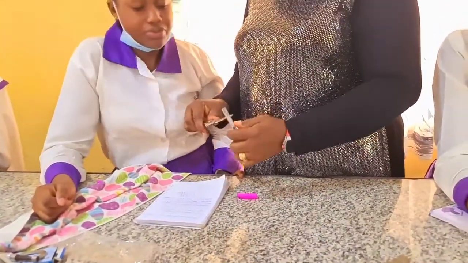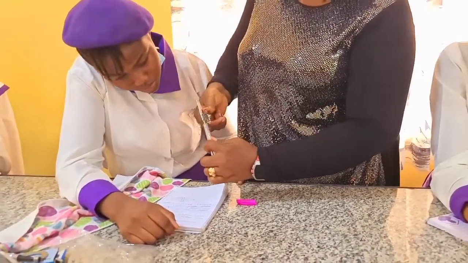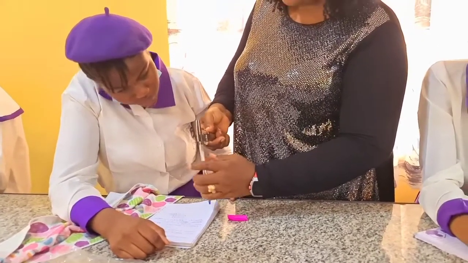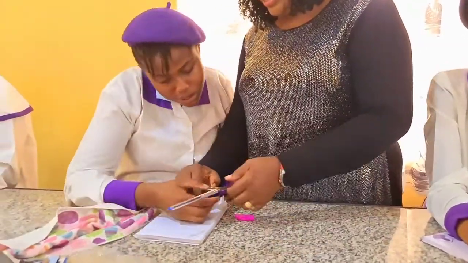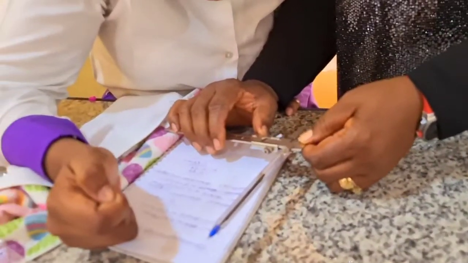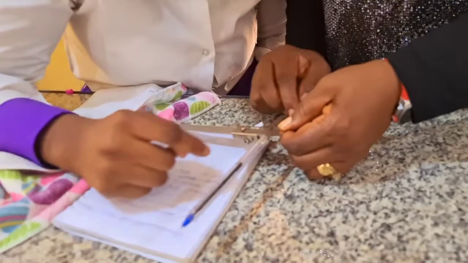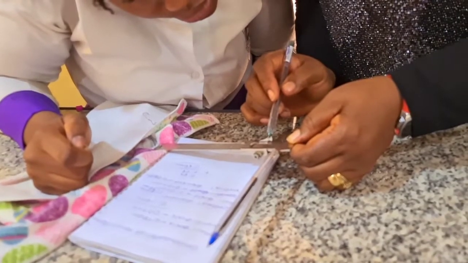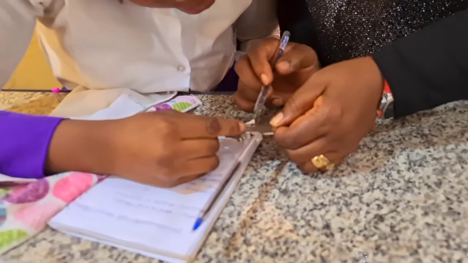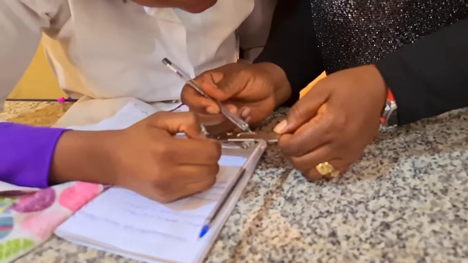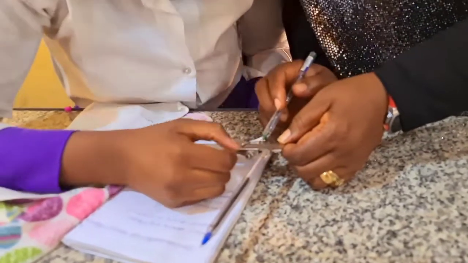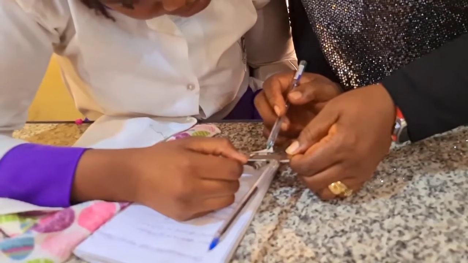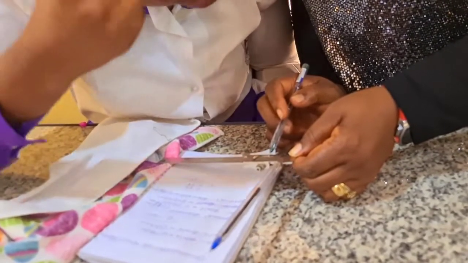Then for your internal diameter, you close your jaw and then you open it. Alright, close it and then you read again. We are now reading the internal diameter. You check the line on the main scale before the commencement of the vernier scale. What is the last line? It's not 4. This is 4. This is 5. I think it's the 5, not 4, because this is the commencement of your vernier scale.